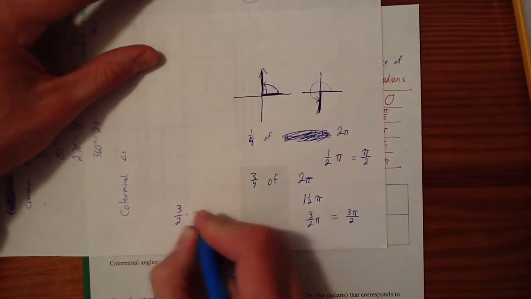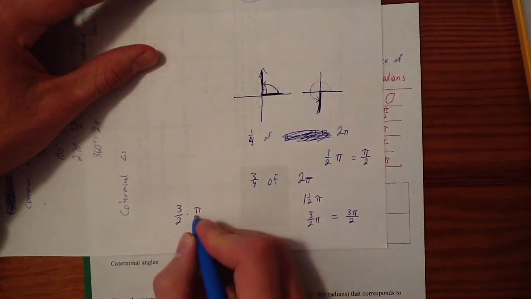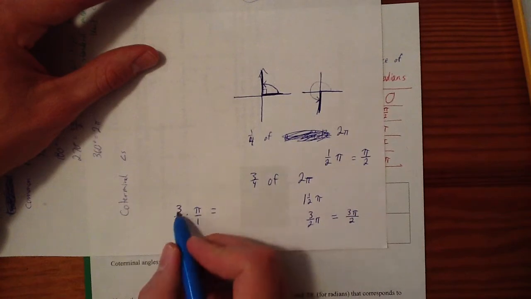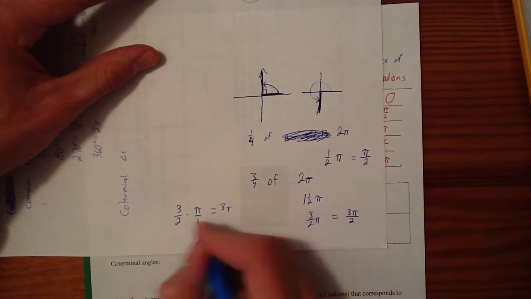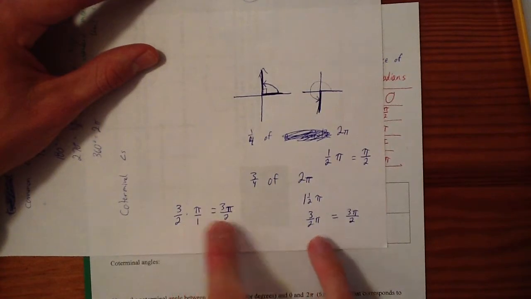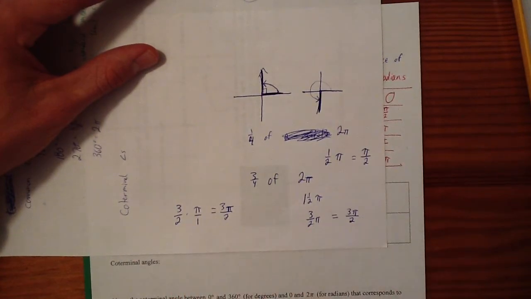3/2 times pi. Oh, pi over 1. See, put it over 1, and you can multiply fractions straight across. 3 times pi, 3 pi. 2 times 1 is 2. Boom, done. That's why these are the same thing. Okay?